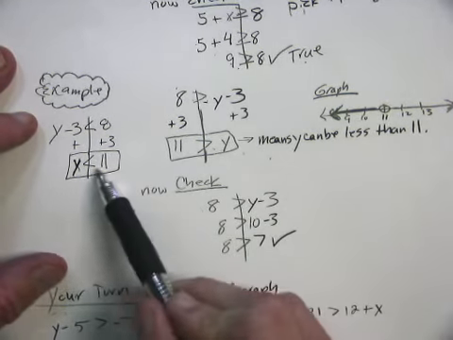And then I have y is going to be... I always tend to write x, but it says y. Y is greater than negative 7 plus 5, well that's going to be negative 2. So I think y is greater than negative 2. So I'm going to check.